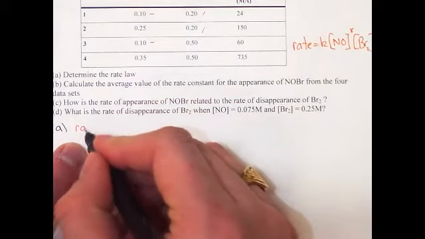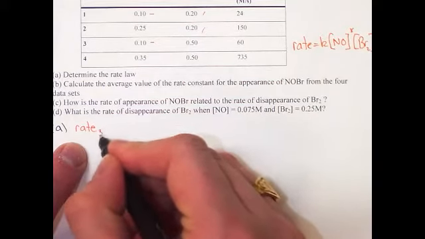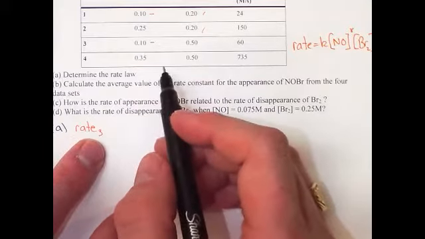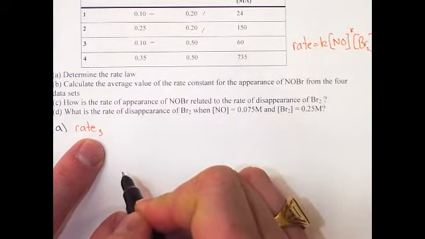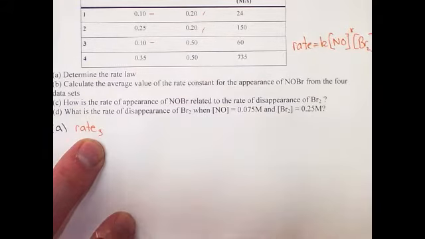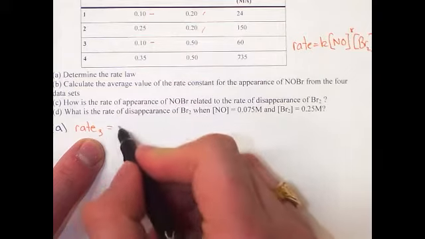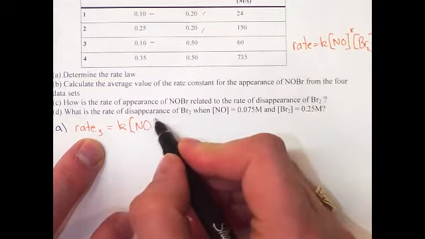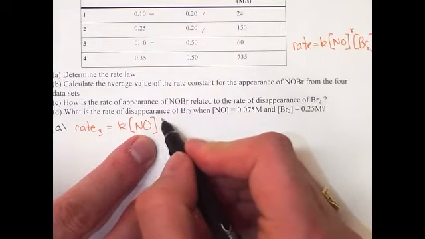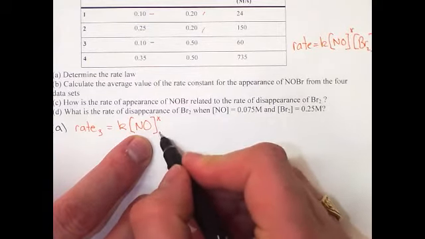So for no particular reason, I'm going to write rate 3 first, just because I believe that when I divide rate 3 by rate 1, I will get a number greater than 1, and I find that a little easier to deal with. So rate 3 is equal to the rate constant times the concentration of nitrogen monoxide to the x for experiment 3.